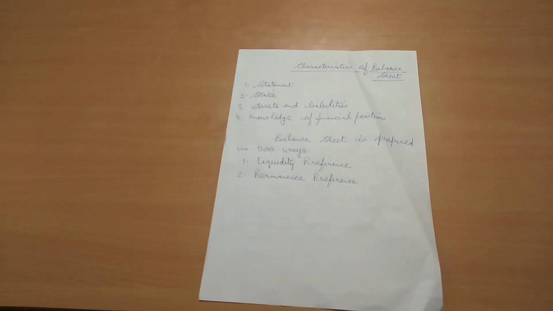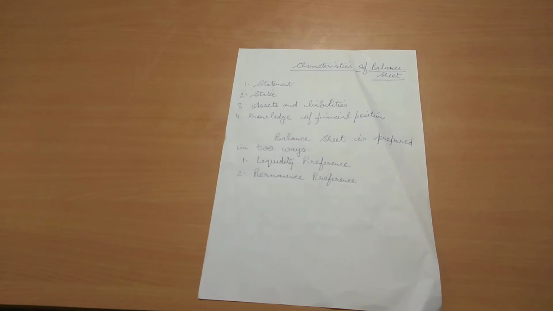Children, now let us talk about the characteristics of balance sheet. The first characteristic of balance sheet is statement. Let us know what we mean by it. Children, balance sheet is a statement of balances of those accounts which have not been closed. It is not a ledger account. Kindly note, it is not a ledger account.